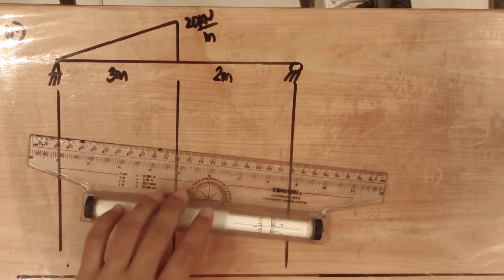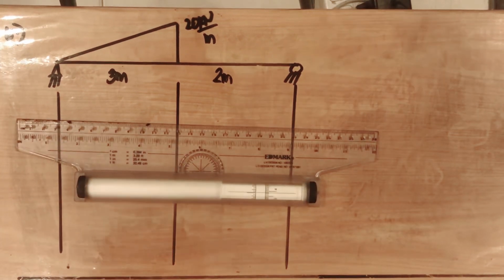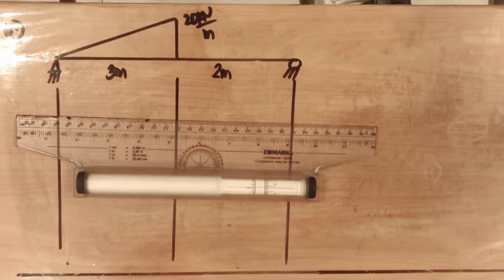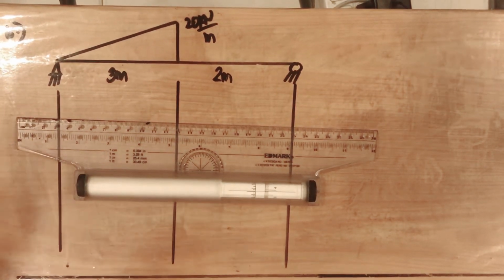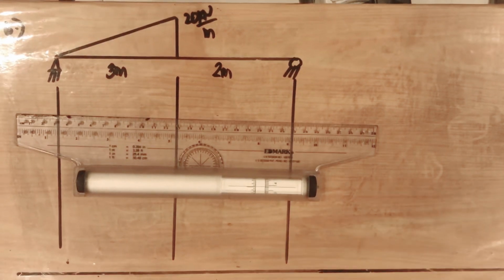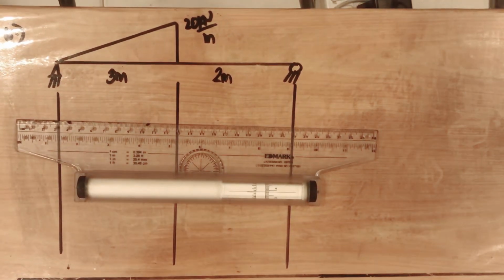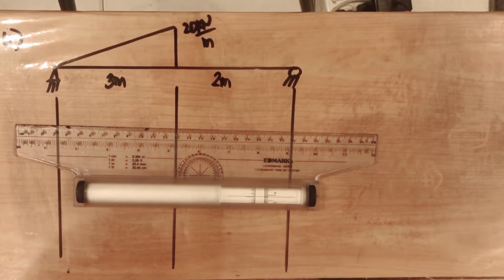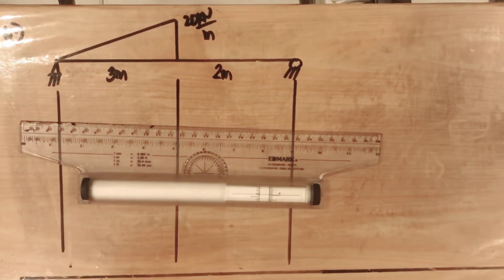Problem number 6. Draw the shear and moment diagram of the beam shown and determine the maximum shear and moment. This one is a bit more difficult since the beam has a triangular load. Let's draw the shear and moment diagram.